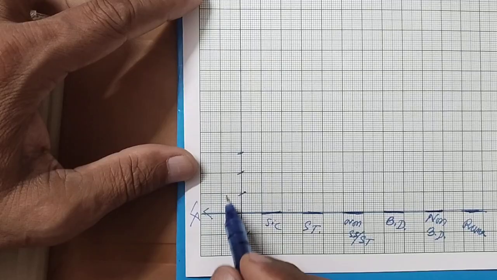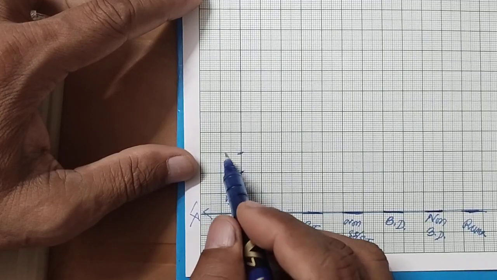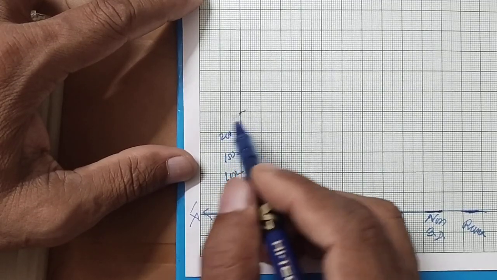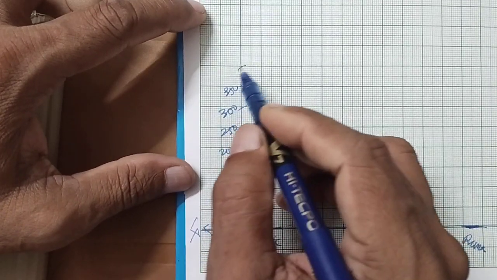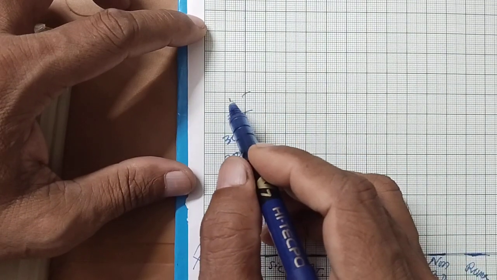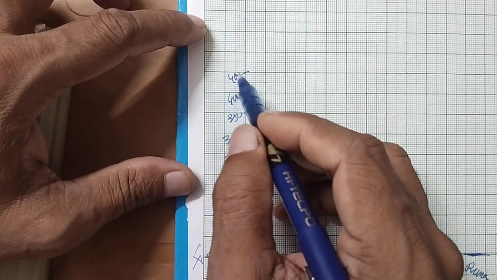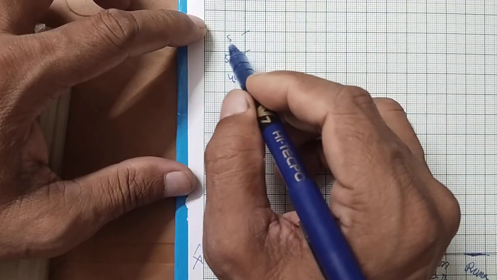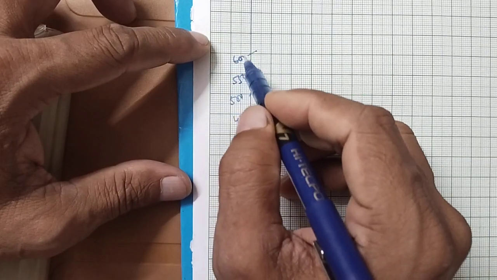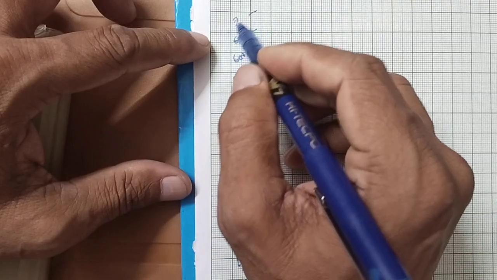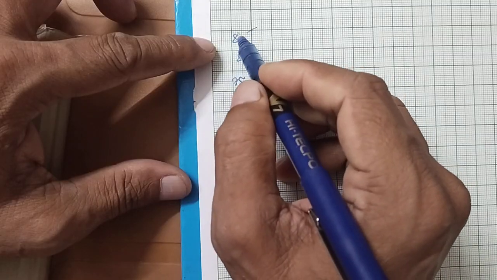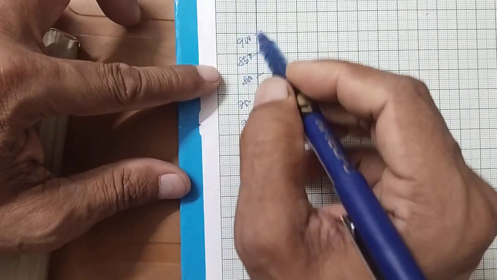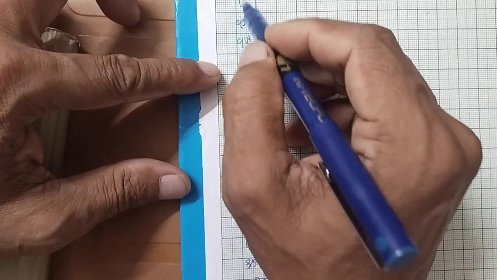The first 10 divisions is 50, 50 plus 50 is 100, then 150, 200, 250, 300, 350, 400, 450, 500, 550, 600, 650, 700, 750, 800, 850, 900, 950, then 1000. We don't have to go beyond that, okay?